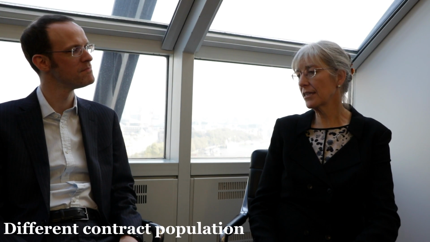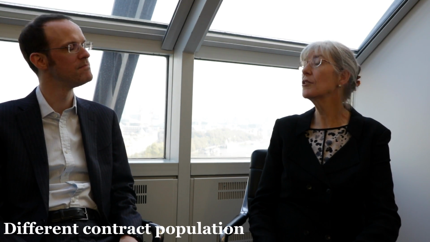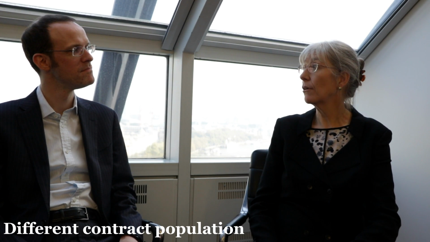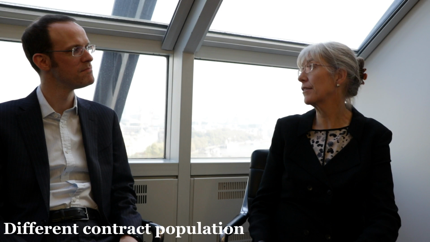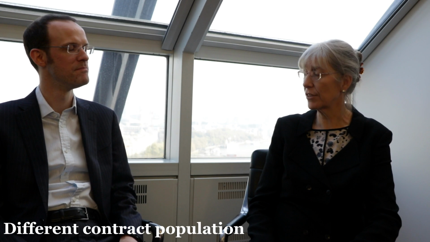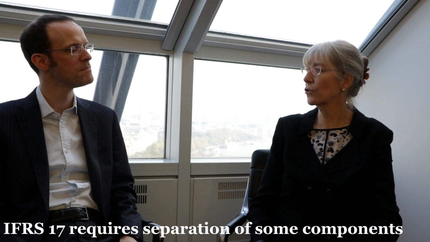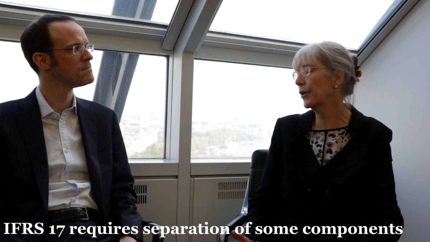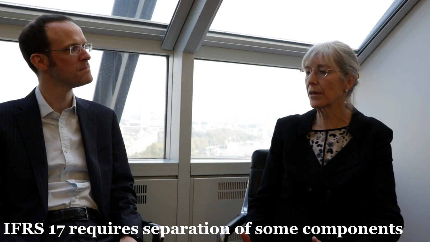Now, I think the first thing to remember is the population of contracts under both reporting regimes will be different. Solvency II applies to all contracts written by the regulated insurers, whereas for IFRS 17, it will just be contracts that meet the definition of insurance. So when I think of some life insurers, they will have what we call investment contracts that have no insurance risk, and they will continue to be measured under the different model of IFRS 9 or 39 and IFRS 15. I think the other thing to remember as well is that IFRS 17 requires some components of insurance contracts to be separated out and measured separately. So it could be some embedded derivatives or some investment components.